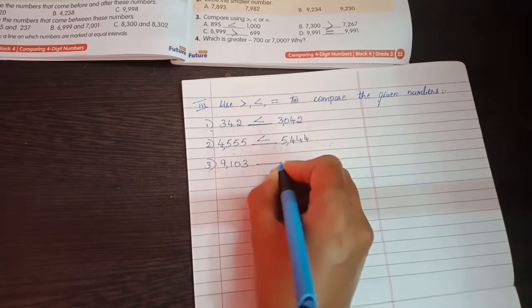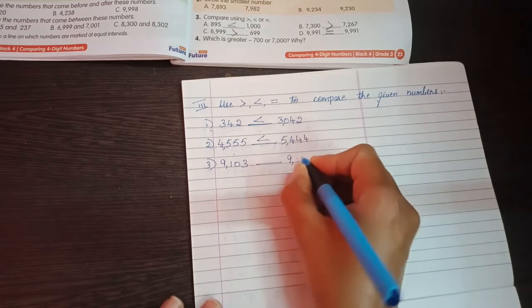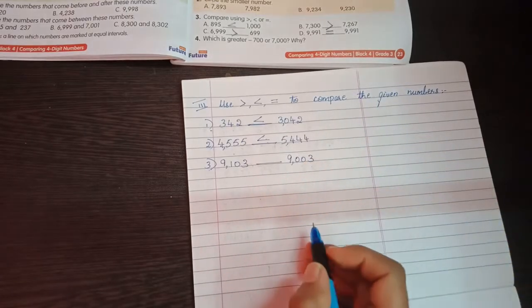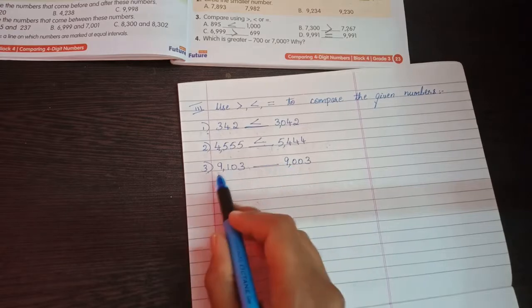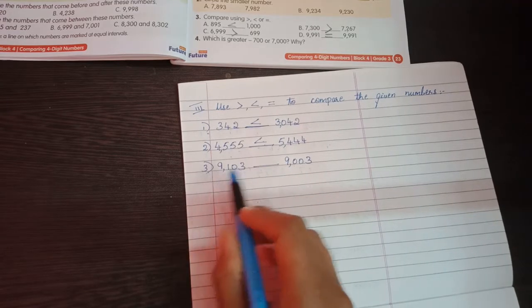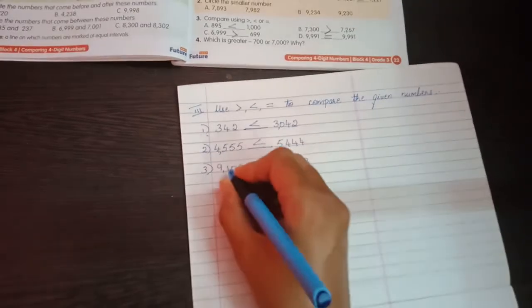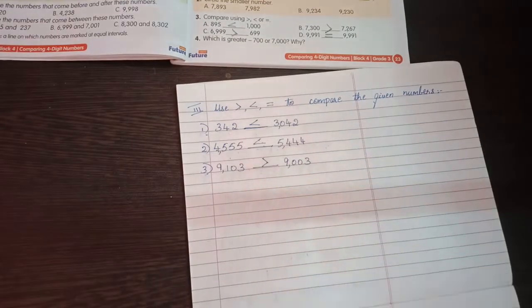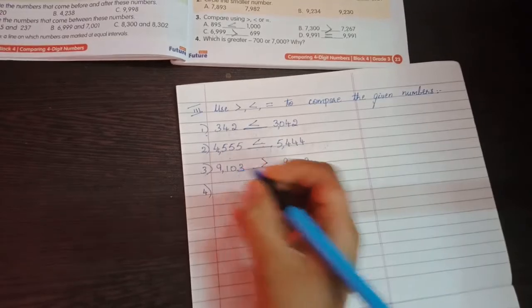And next, 9103 is dash than 9003. So yes, now compare. In the thousands place the digit is 9 in both the numbers. In the hundreds place here we have 1 and here we have 0. Then this is greater than this. So 9103 is greater than 9003. And then let us write the fourth one.